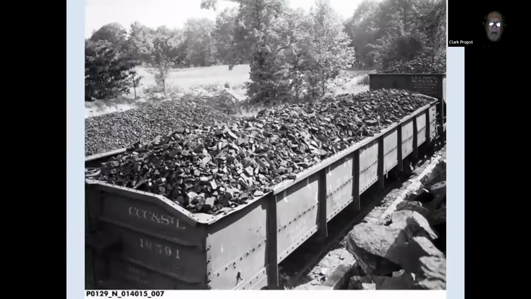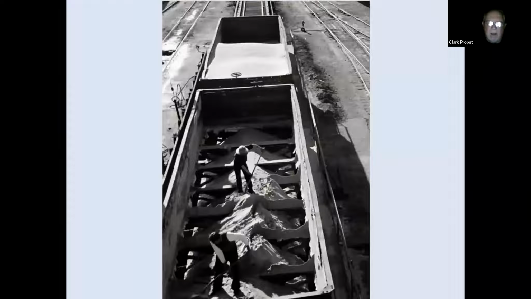Coal was also graded. As you can see here, there's two gondolas with two different sizes of coal in it. It got information that actually goes into what they were called. I remember one size is called egg. It was labor intensive to empty the car. This one here is a car hole that's a GS gondola being emptied from the bottom.